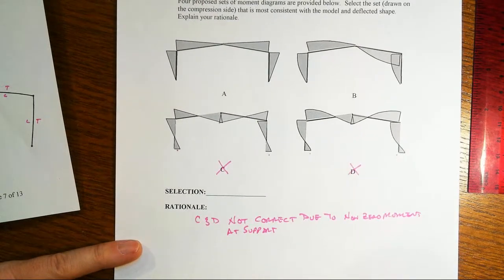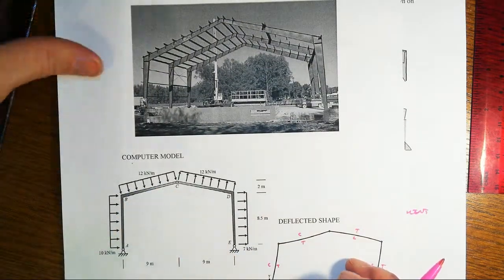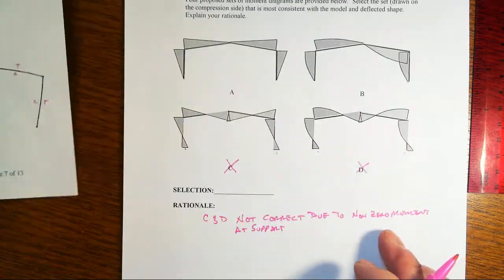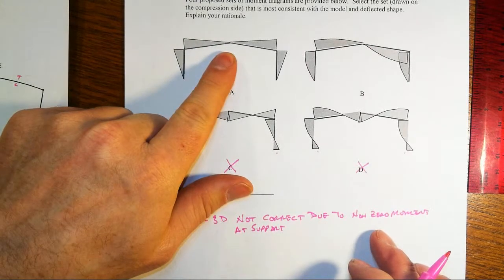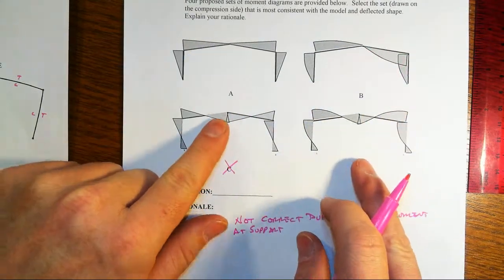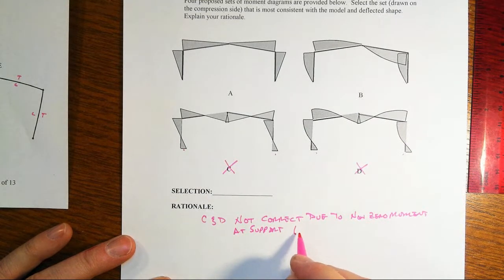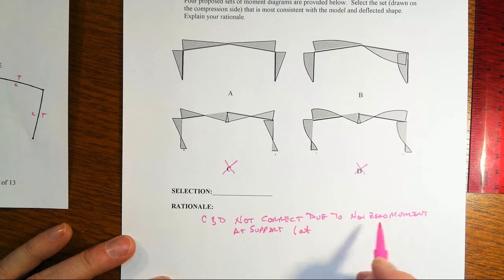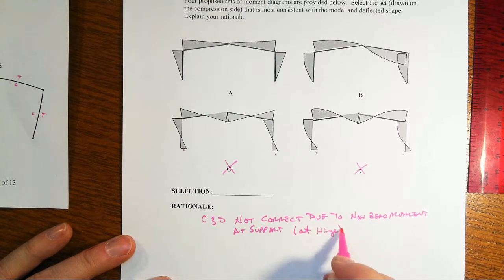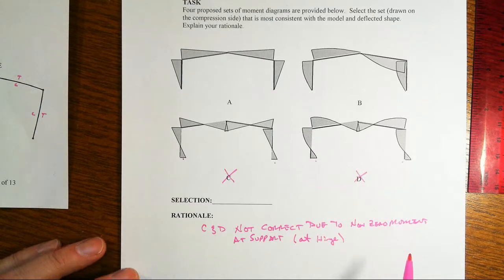Right, now here's another little key. There is a hinge at C. That means the internal moment has to be 0. Well, that has 0 moment, that has 0 moment. Oh wow, those don't either. This alone was enough to say that C and D are not correct, because you have a non-zero moment at the hinge. So there are 2 things that are wrong with C and D.